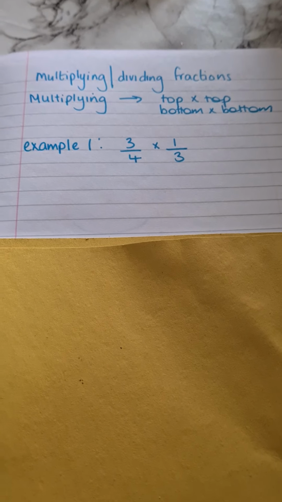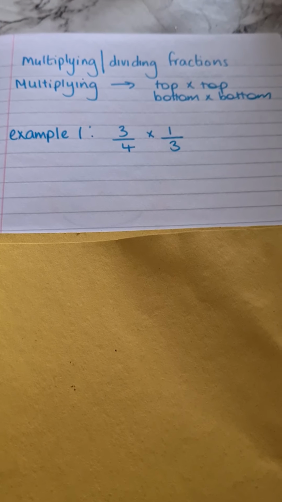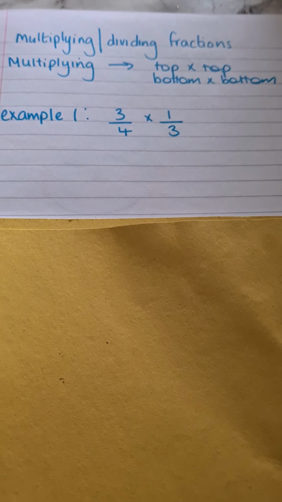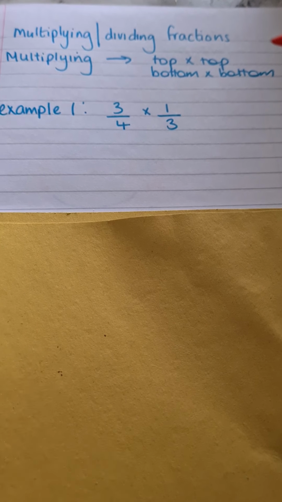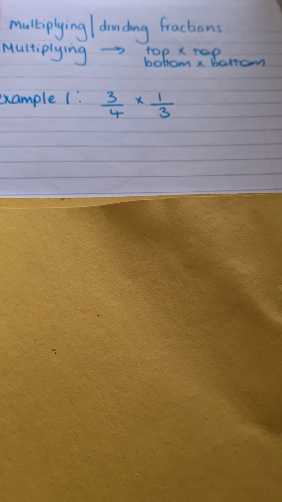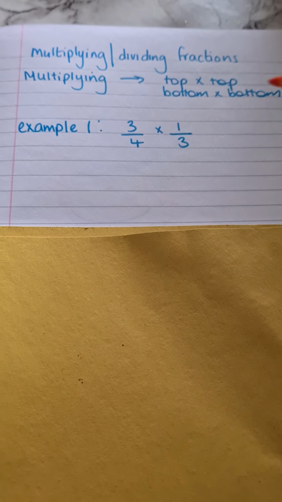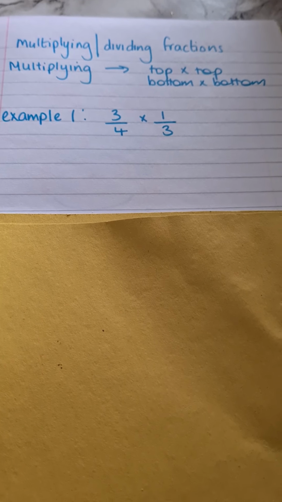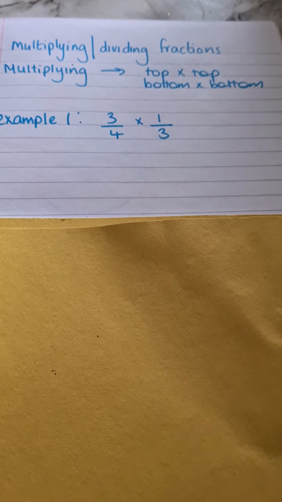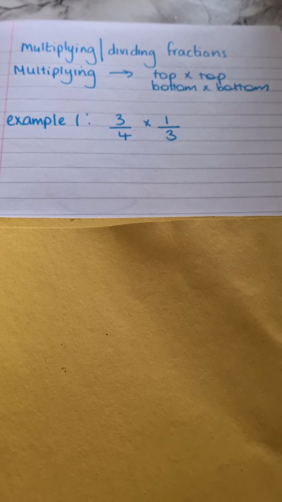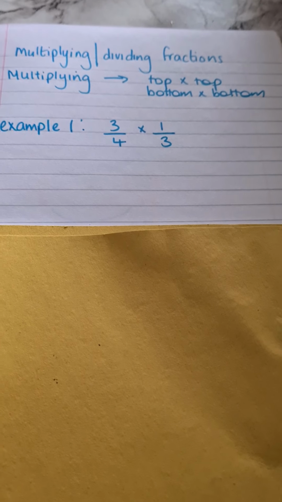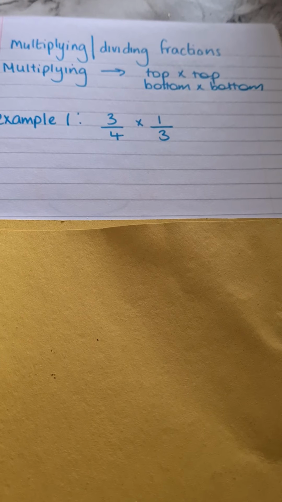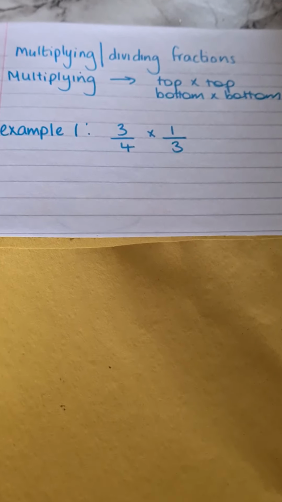Okay, the last bit of fraction work this week is multiply and divide in fractions, which both are probably easier than adding and subtracting because they're so straightforward. So when you're multiplying fractions, it is simple. It's as easy as top number multiplied by top number, bottom number multiplied by bottom number. When you've multiplied it out, if you can simplify, do so. If you can't, just leave it as it is.